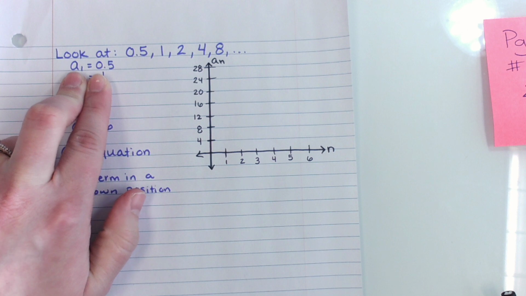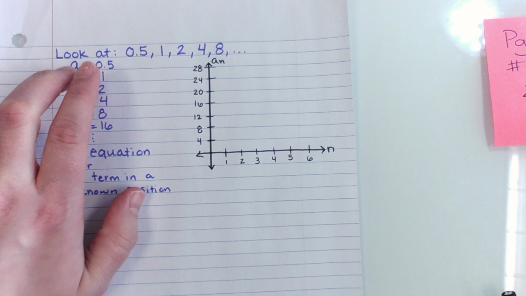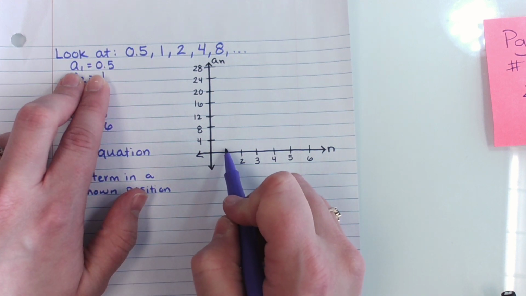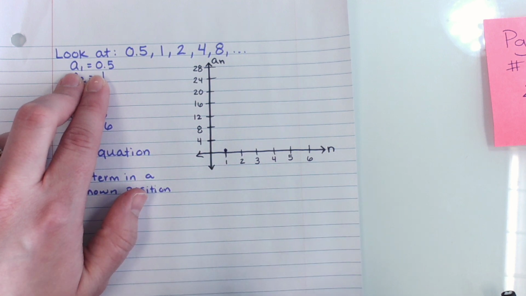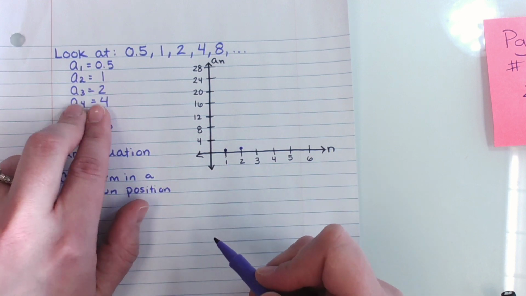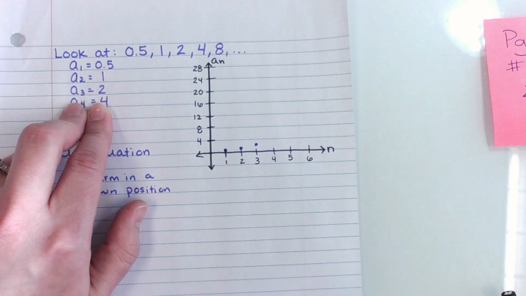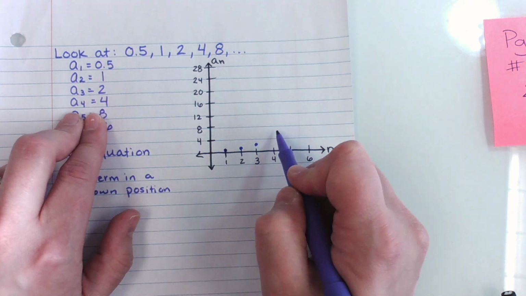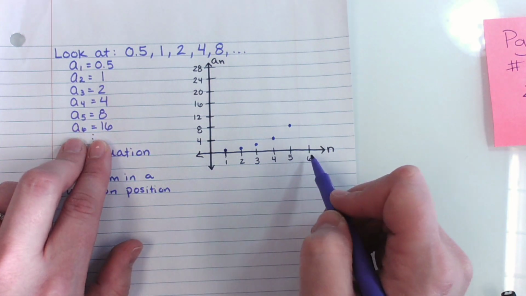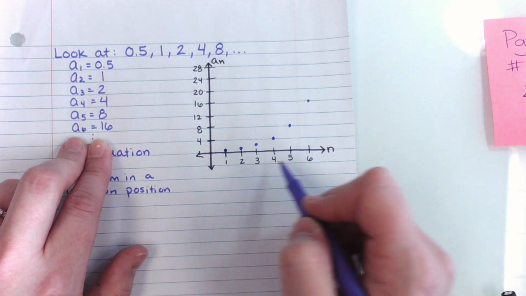A sub 1 equals 0.5. Talking about left, right, up, and down, where am I going to get to this point? Right 1, up 0.5. Right 2, up 1. Right 3, up 2. Now the beginning of this pattern doesn't look like the scale is correct, does it? Looks like I didn't make it small enough. But these ones get bigger pretty darn fast once we start getting to it.